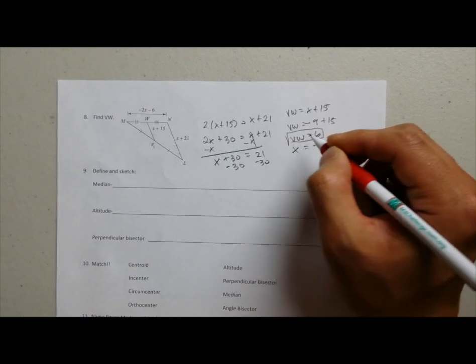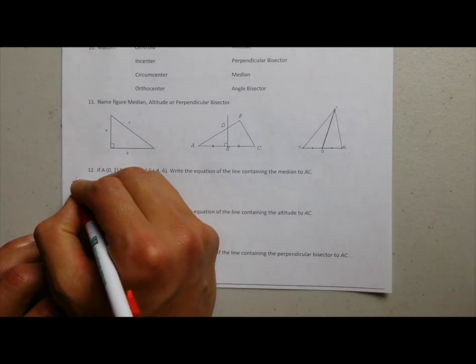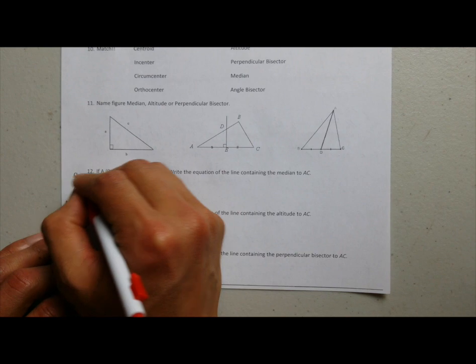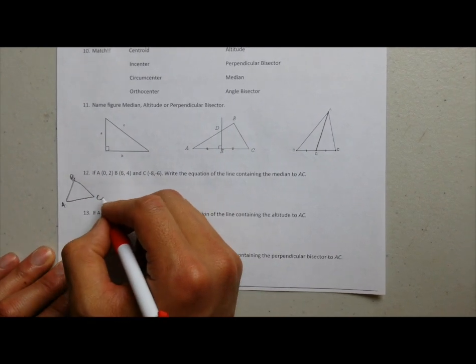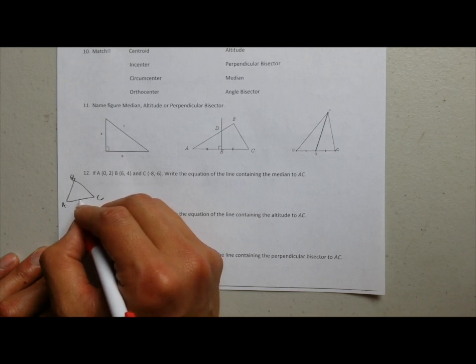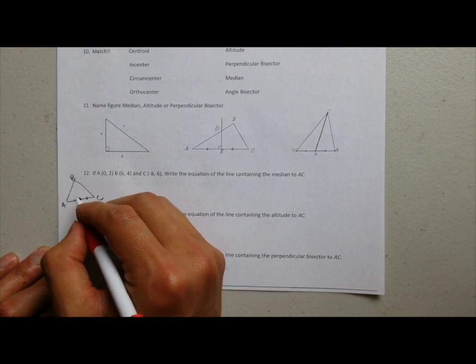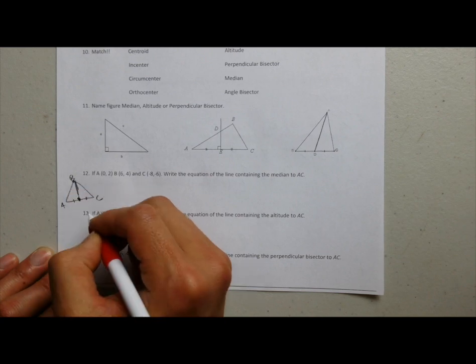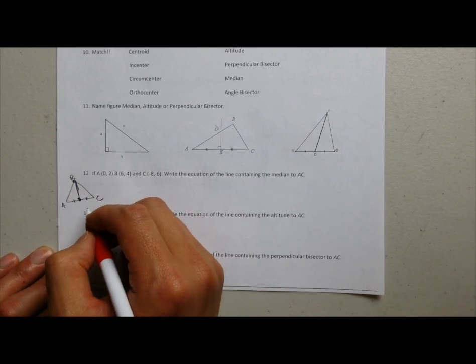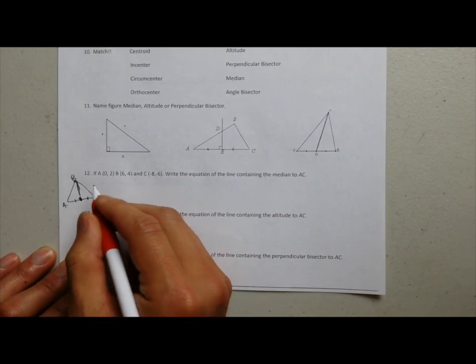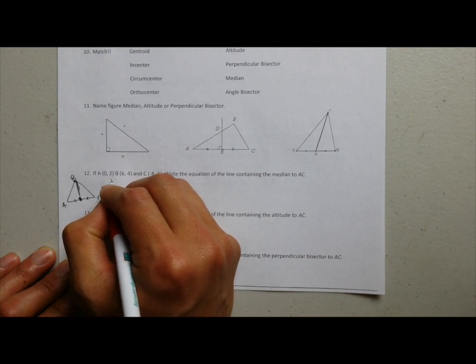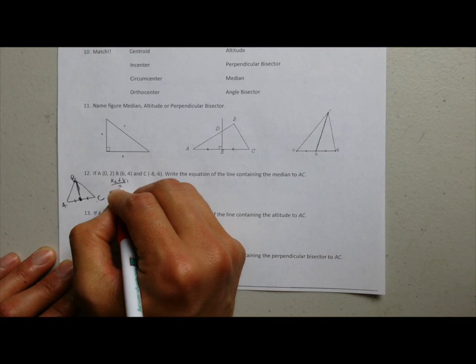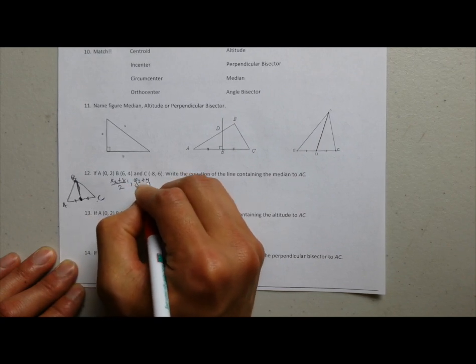So VW is 6. Number 12 asks us to write the equation of a line containing the median to AC. So let's say if I have a triangle A, B, C, and a median to AC means that the midpoint is on the segment AC. If you remember the definition of a median, it goes from the vertex to the opposite side's midpoint. So to find the equation, we first have to find the midpoint of AC. To do that, as you remember the midpoint formula, it is x2 plus x1 divided by 2, comma, y2 plus y1 divided by 2.